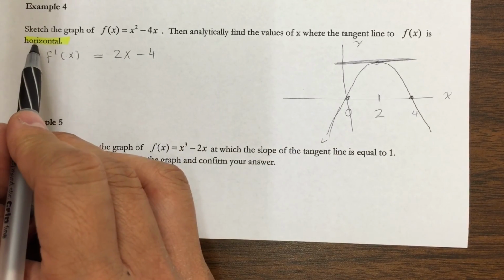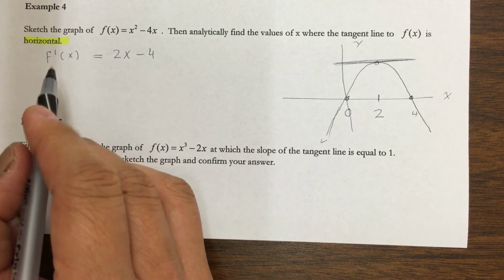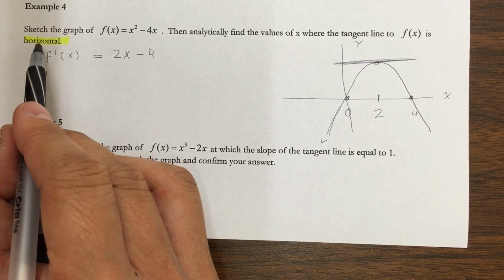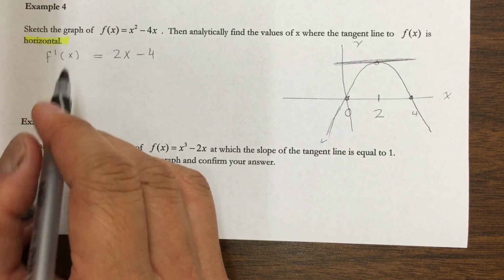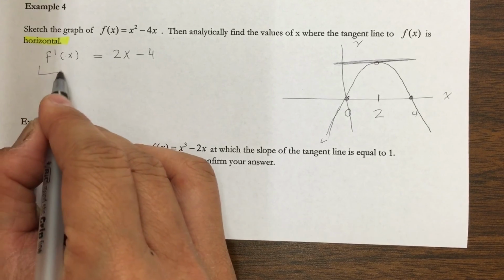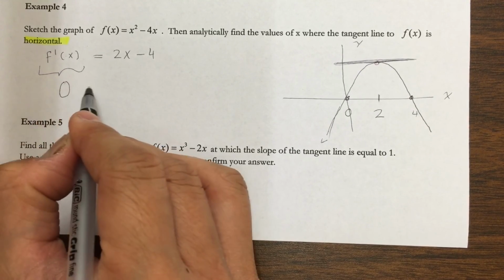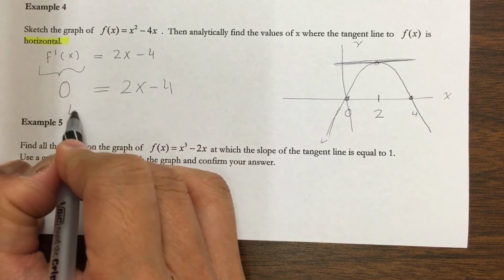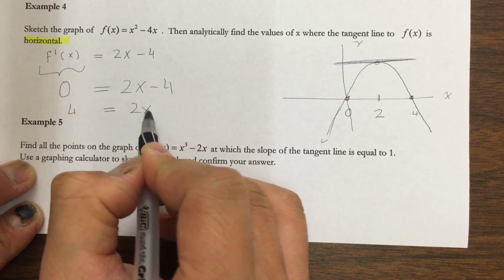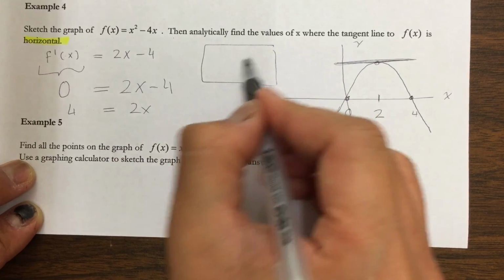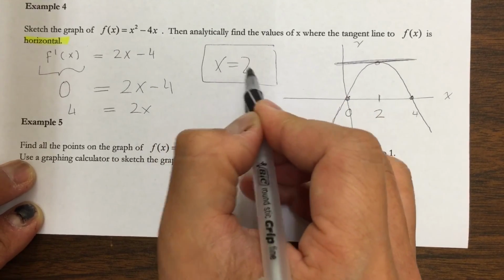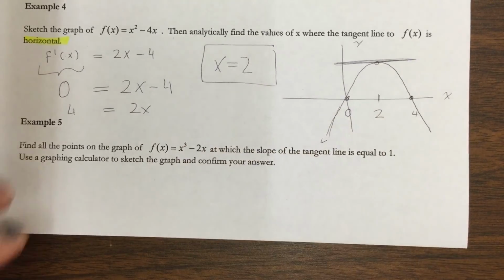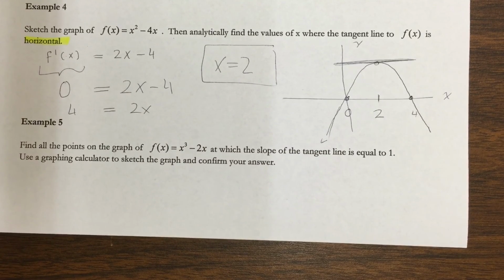We want to know where the slope is equal to 0. A horizontal line means that the slope is 0. We replace this symbol with the number 0, and then we solve for x, and if you do it correctly, you can see that x equals 2. So x equals 2, that's where the tangent line is horizontal to the graph.